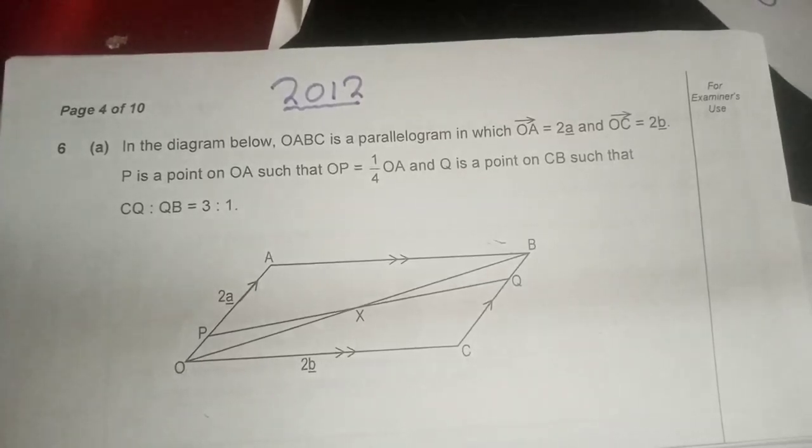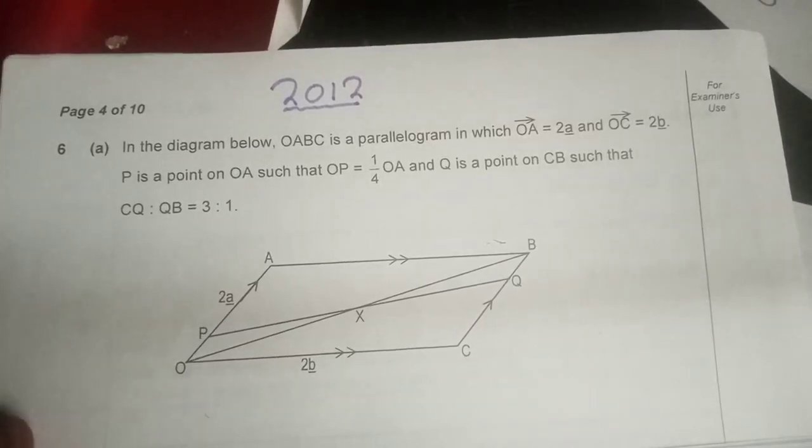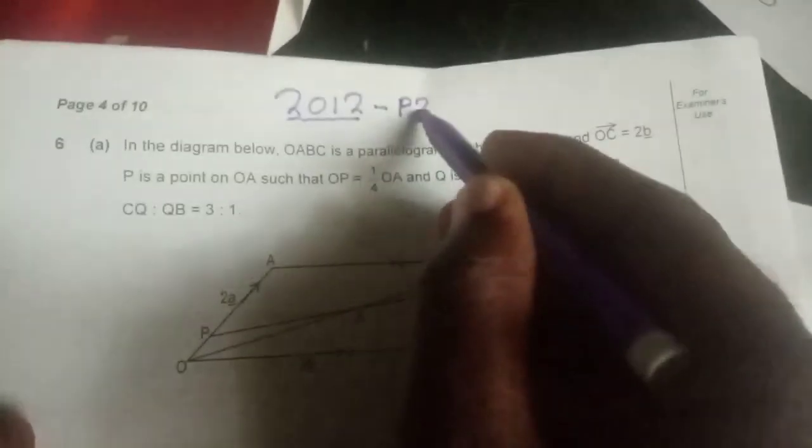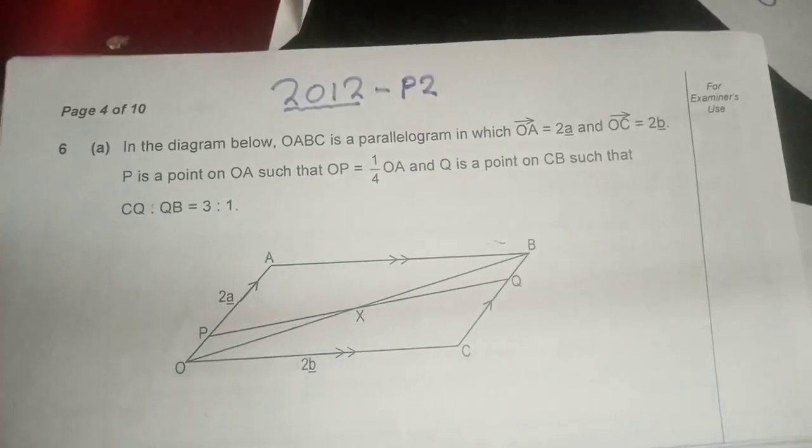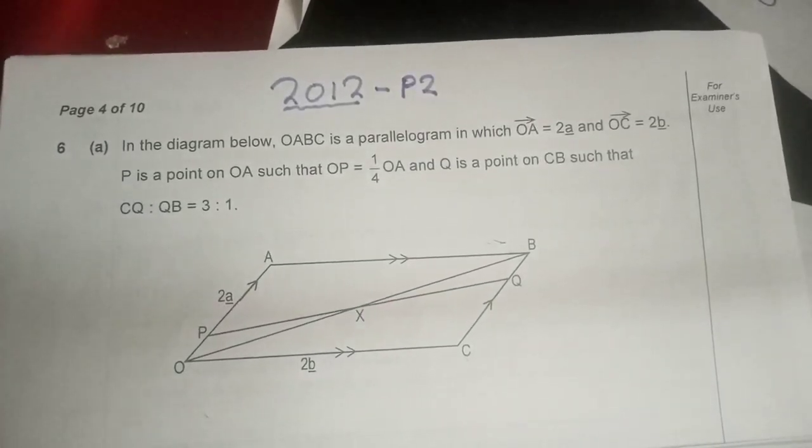In this video we are doing a topic called vectors. So we do a number of questions on vectors. This is a 2012 paper, paper 2. So let's go straight to the question. This one, question 6.